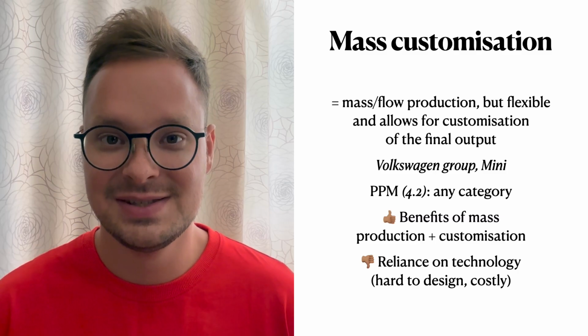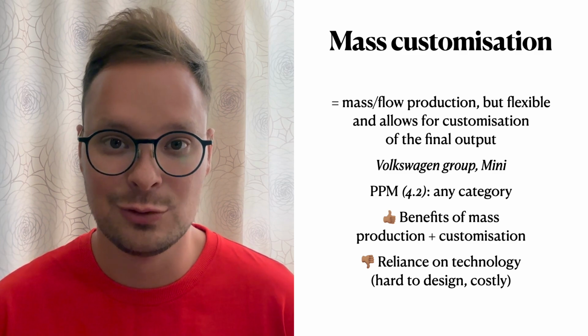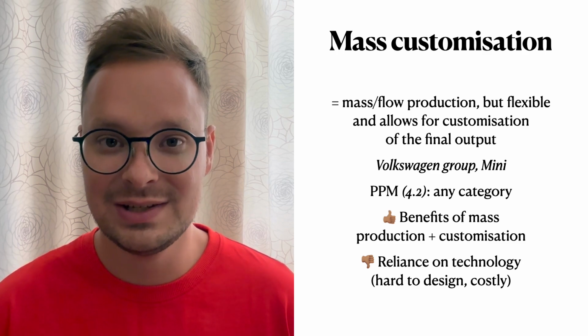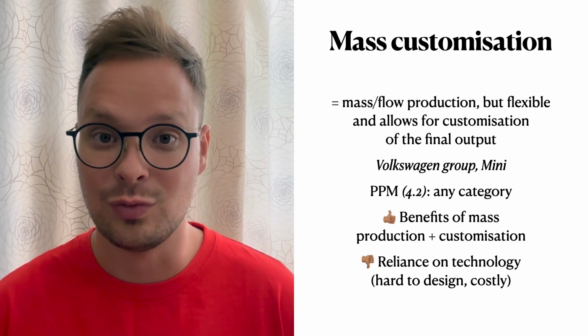Mass customization is not really a new method of production. It refers to mass or flow production, but it has one very big and important feature. So, what is mass customization? It is the same as mass or flow production, but it is flexible and allows for customization. So it allows to alleviate the main drawback of mass and flow production.